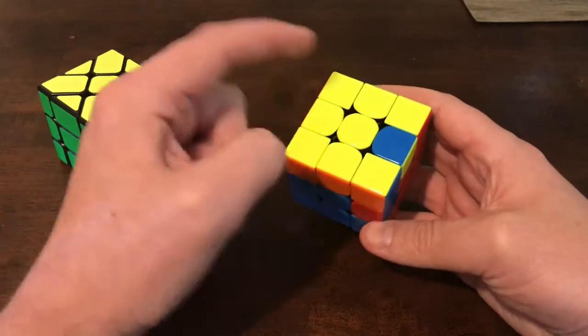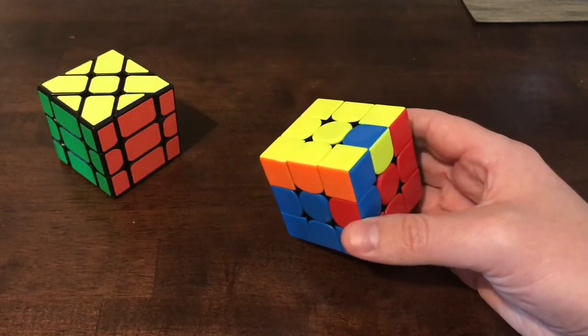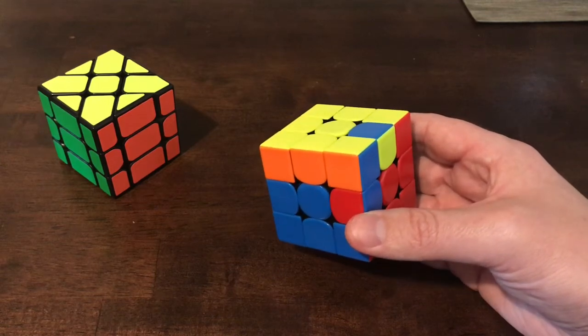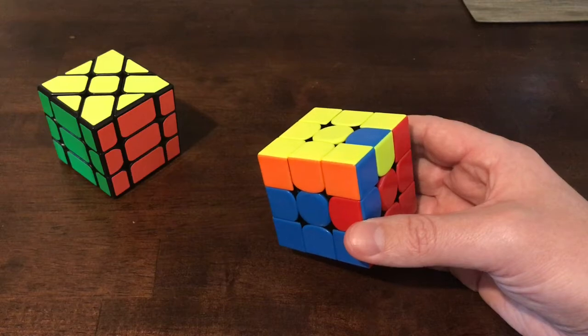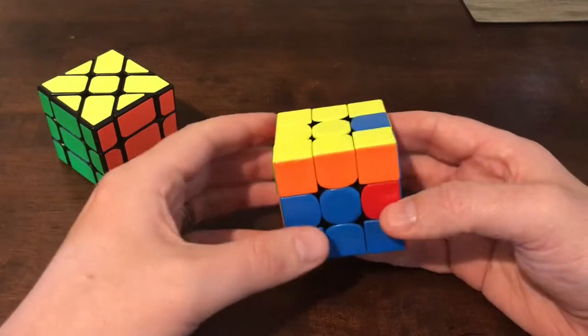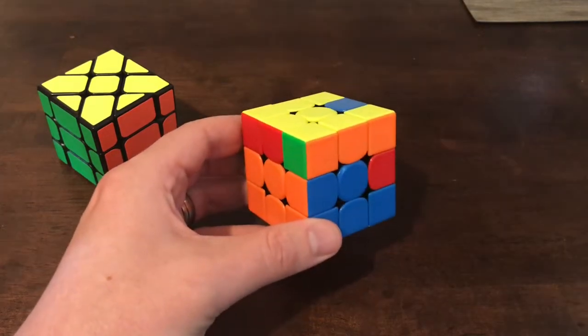And notice I have an odd number of oriented yellow edges on top. This is kind of what happens when we deal with the Fisher Cube. Also take notice about this one. We're going to flip this one around in a second.